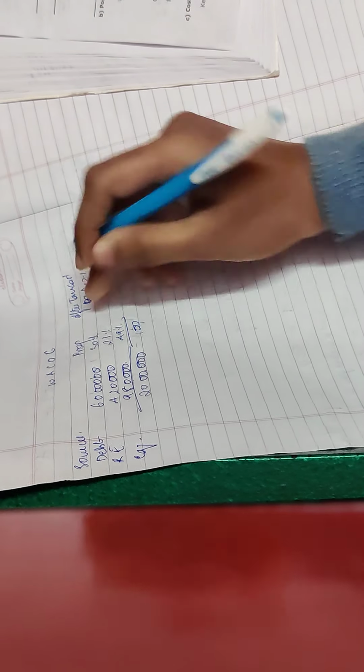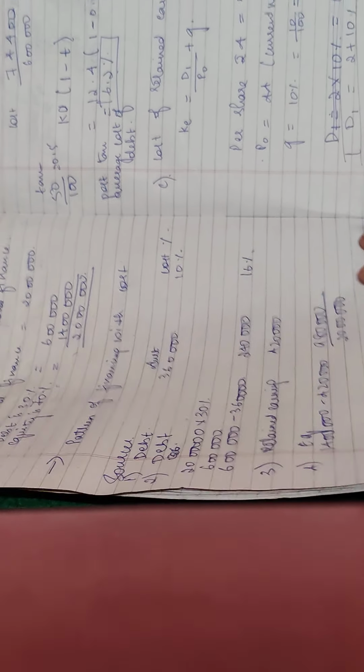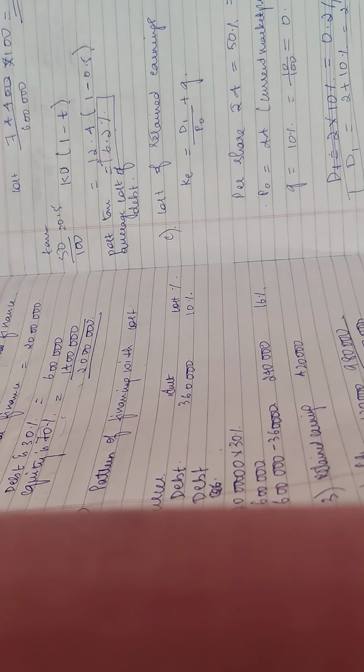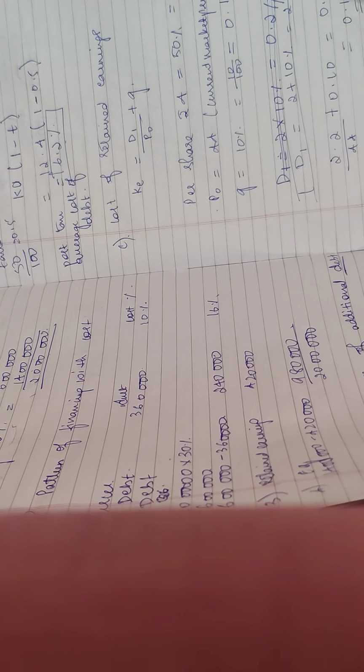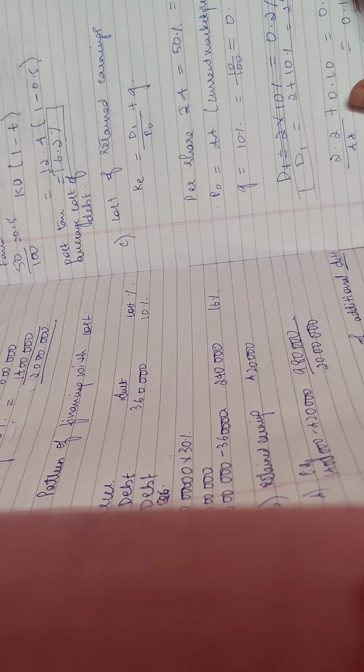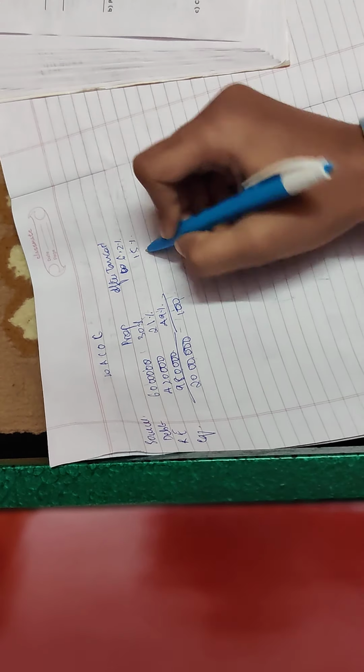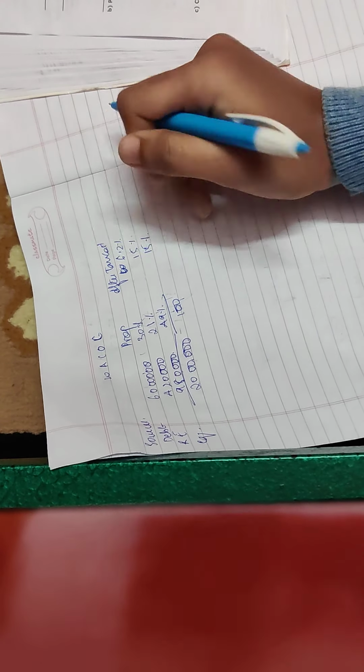Take down 6.2% here. For the retained earnings, what percentage did we find? You got 15% for your retained earnings. And lastly, your equity will also be 15%.